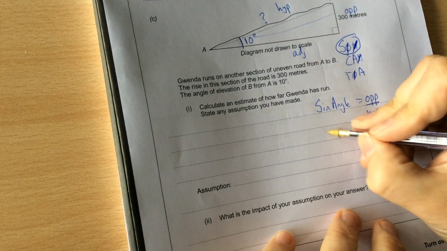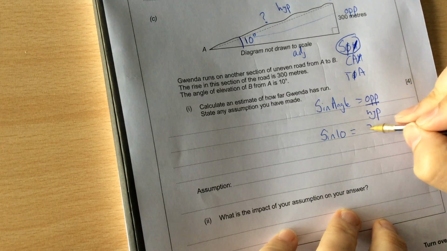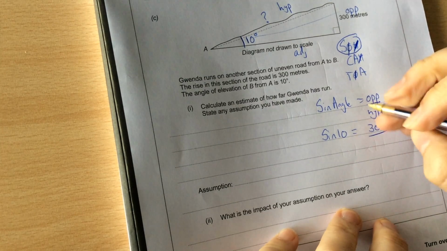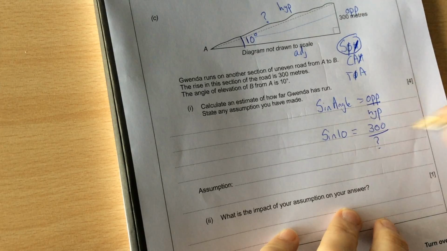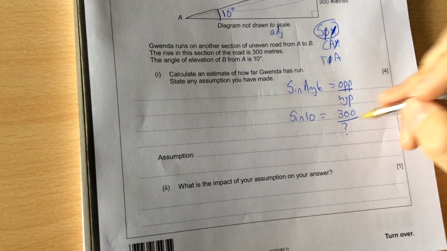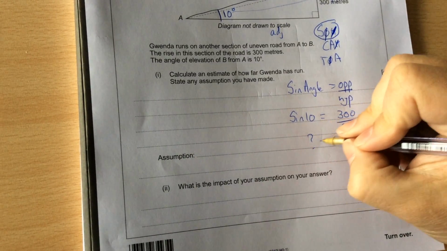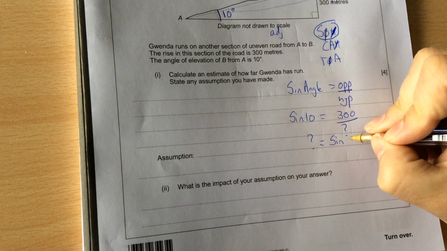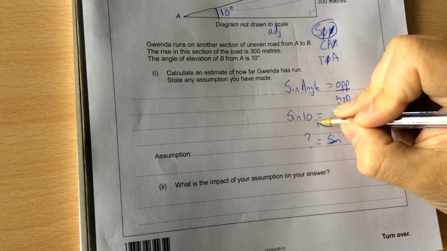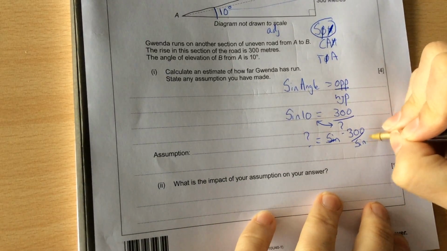So sin of the angle, which is 10, is equal to the opposite, which is 300, divided by the question mark, the hypotenuse. To find the hypotenuse, when it's on the bottom, you swap them over and divide. So it becomes 300 divided by sin 10.